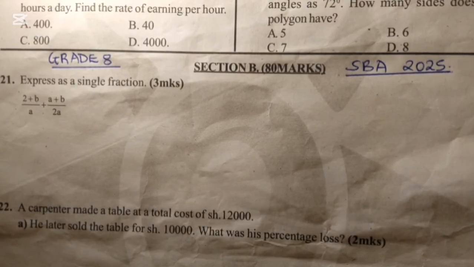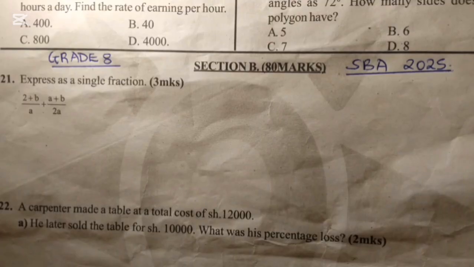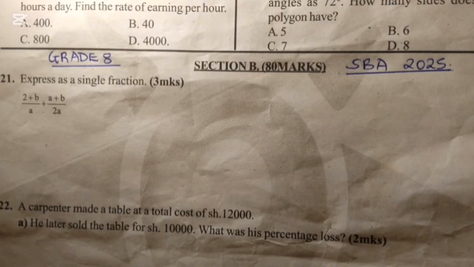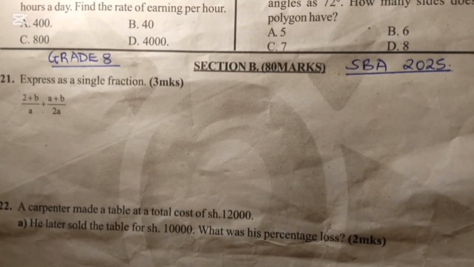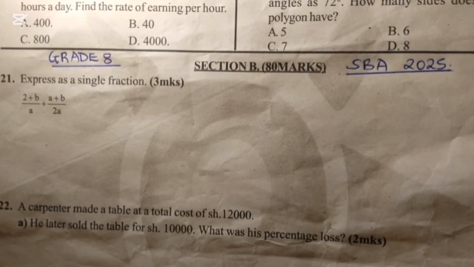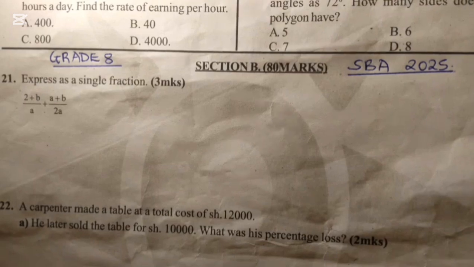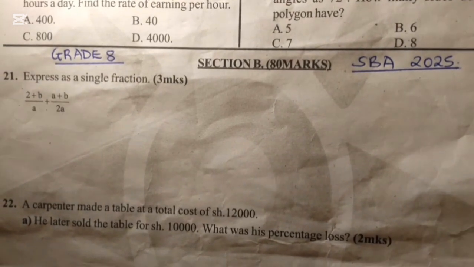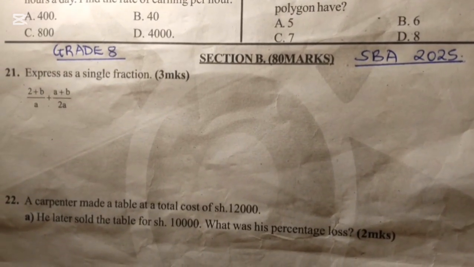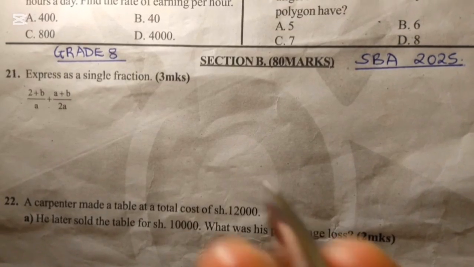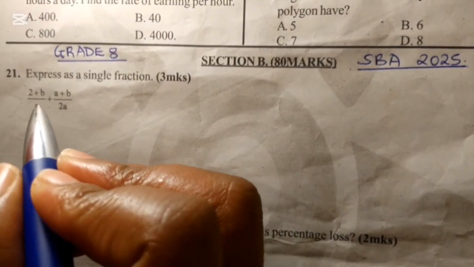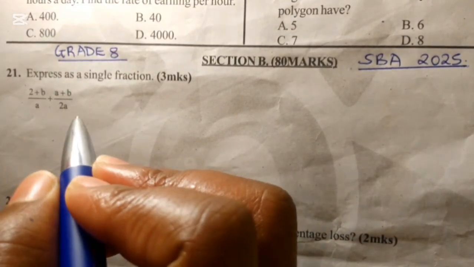Question 21. Express as a single fraction (2 plus b) over a plus b over 2a. This is a fraction, and we are going to treat it as any other fraction. The same way, in addition of fractions, we add the fractions.